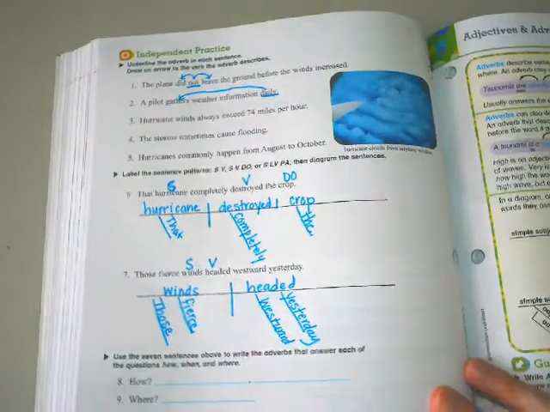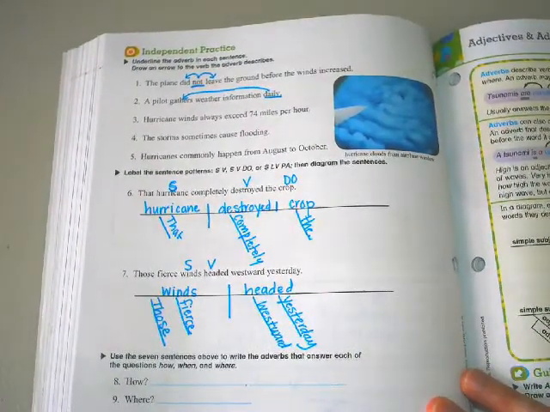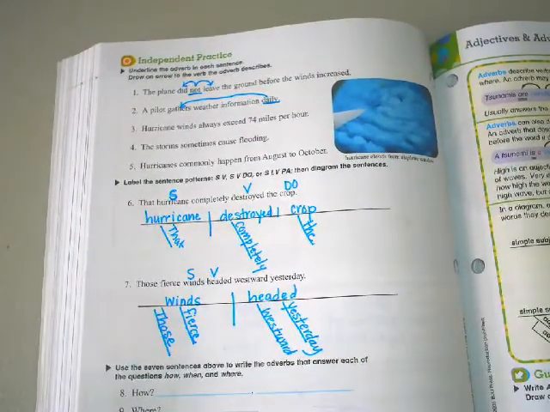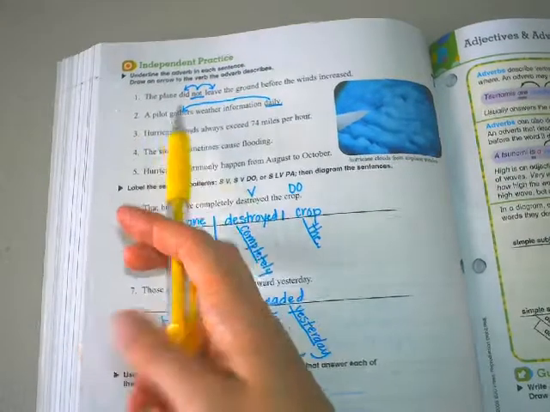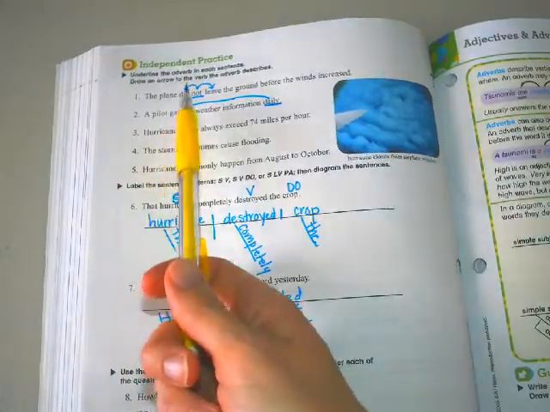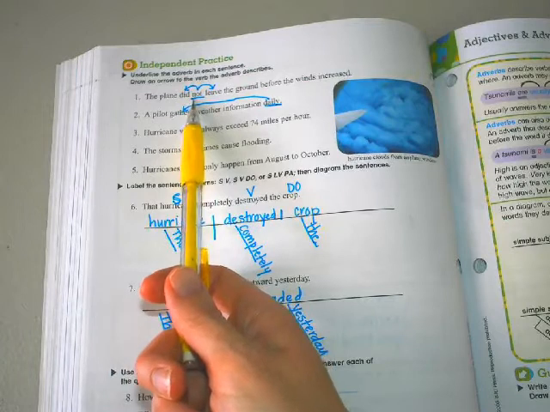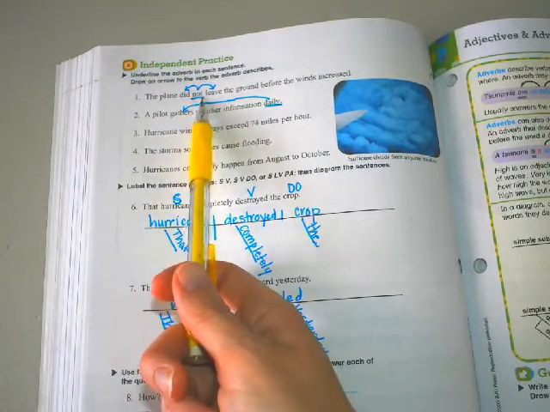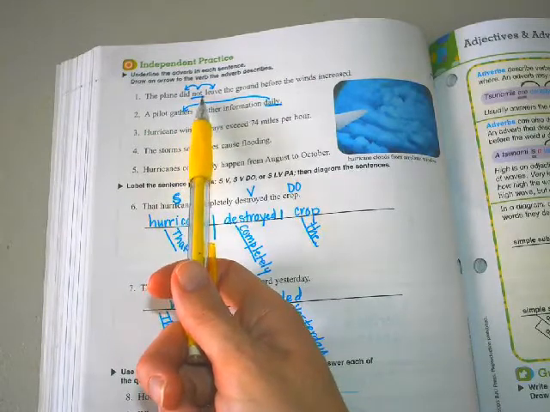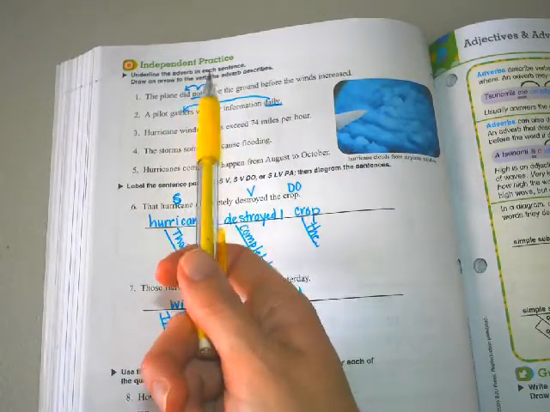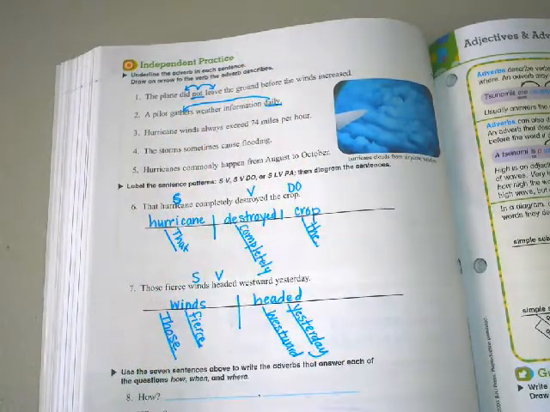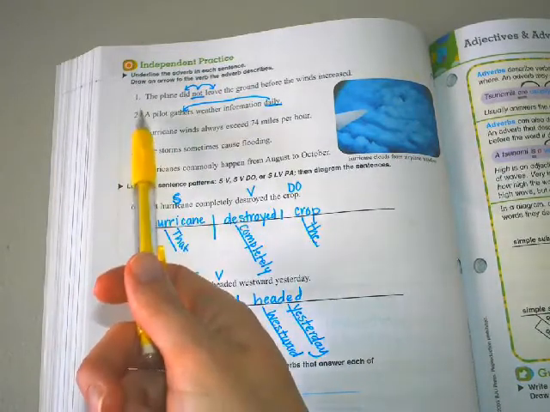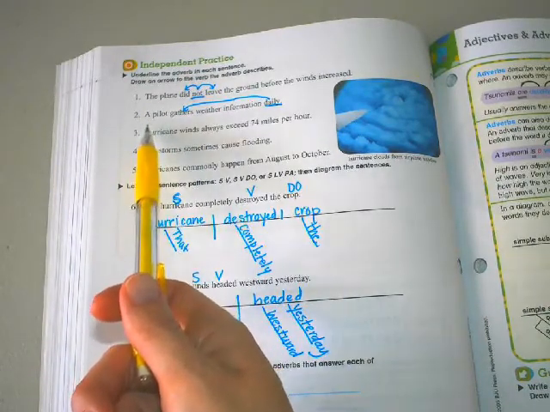And the reason why I went back and reviewed that is because the first sentence in your independent practice has that negative adverb, not. So we're going to underline not. And then what are the two words that describe not? Did and leave. That sentence was tricky, and that's why I went ahead and did the second one, because it's a little bit easier.